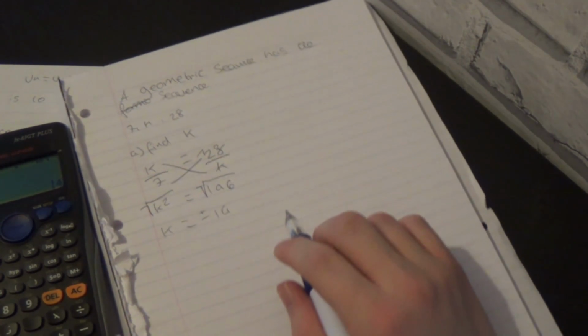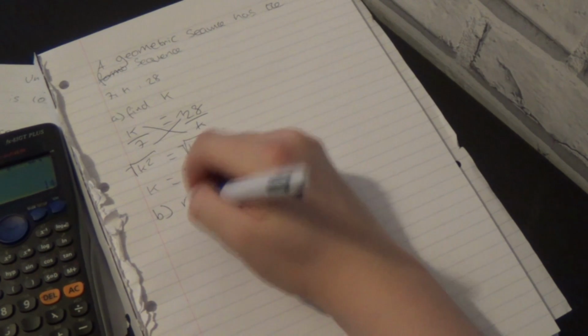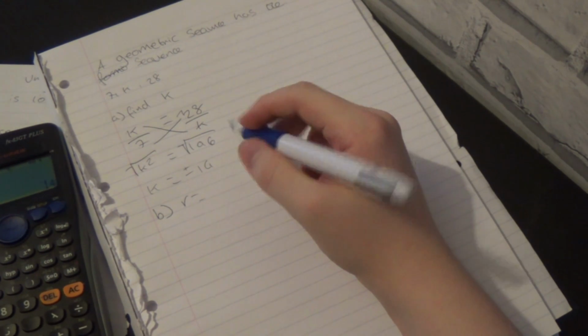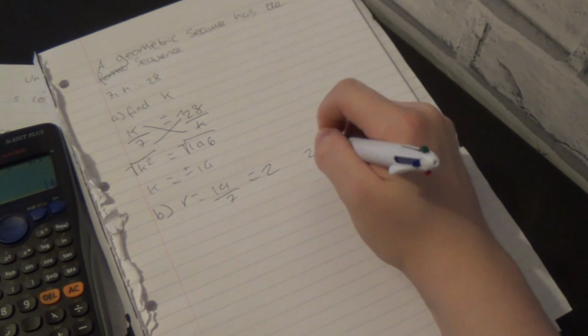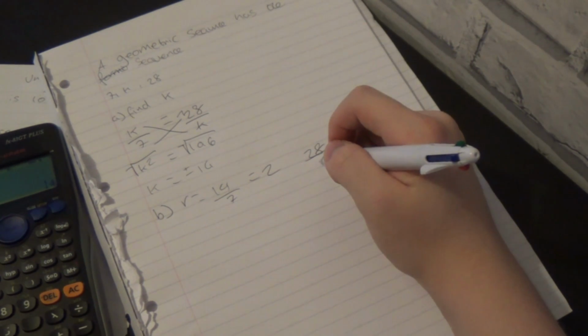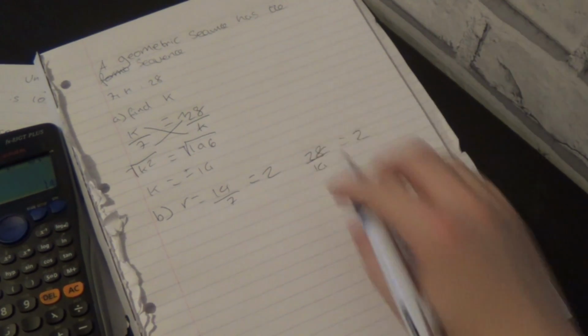The second question is find the common ratio, which is really easy. So r is just 14 divided by 7, which is 2, or you can do 28 divided by 14, which is also 2. So not too difficult there.